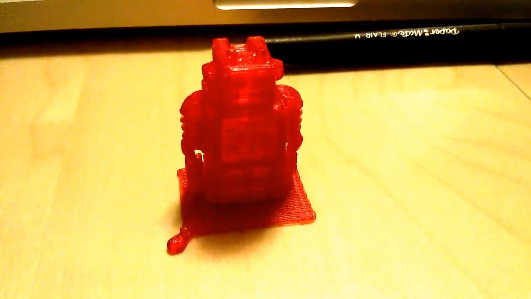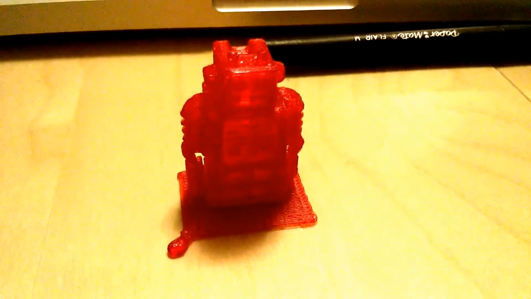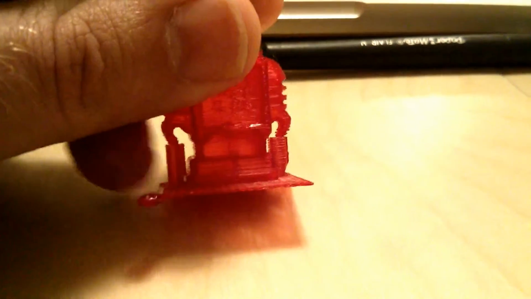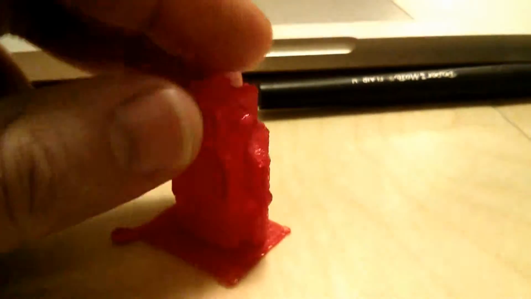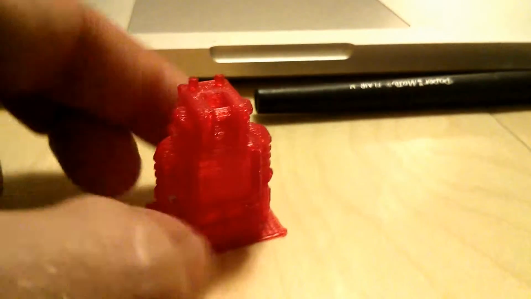I did it at fast or low quality with minimal supports and the raft on the bottom. So I have to cut that off and cut the supports on the arms off, and it'll be good to go. And I'm starting to print something else right now. We'll see how that goes.